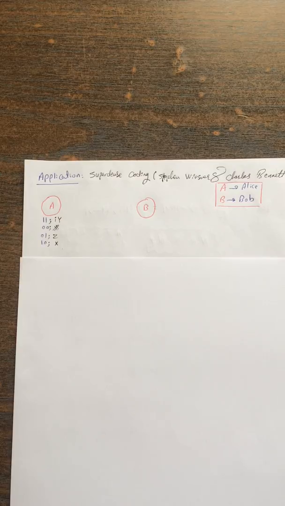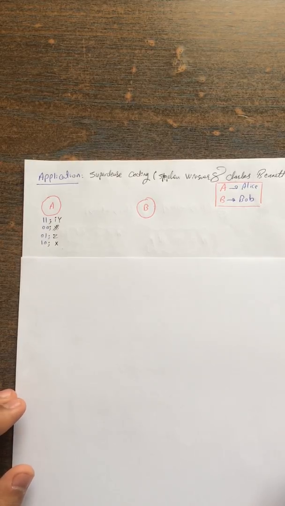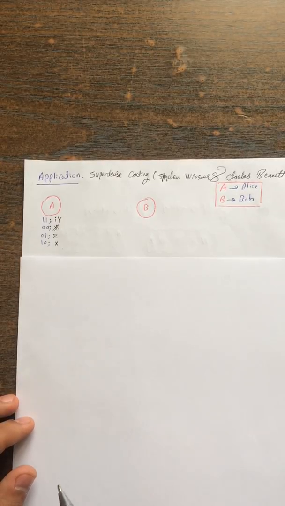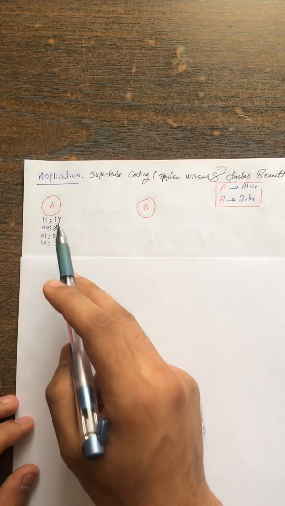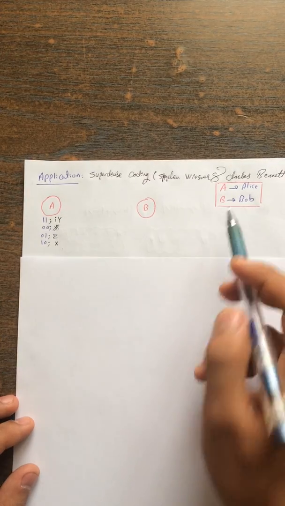Super dense coding means that if I have two parties, and the two parties have some transmission they want to make, to be correlated by transmitting information from one party to the other, suppose the two parties are Alice and Bob.